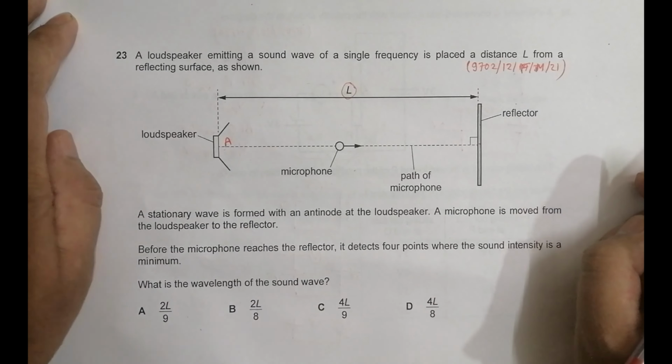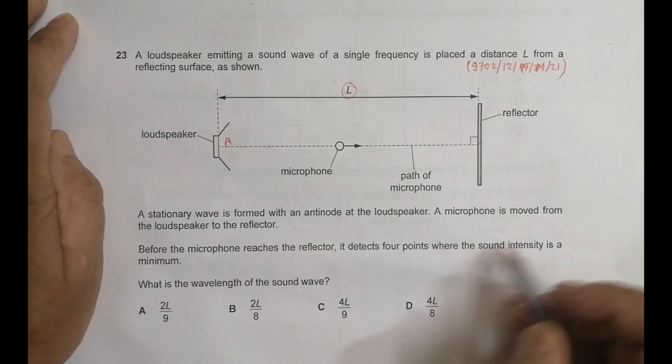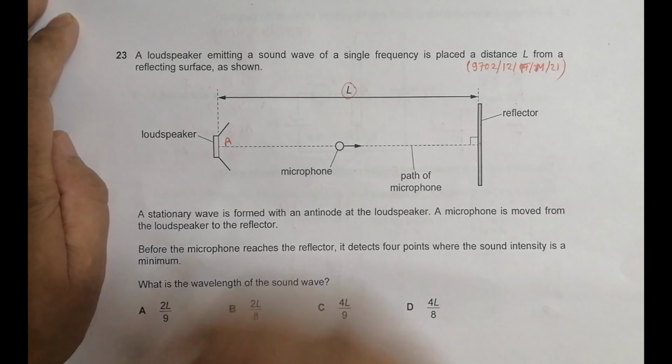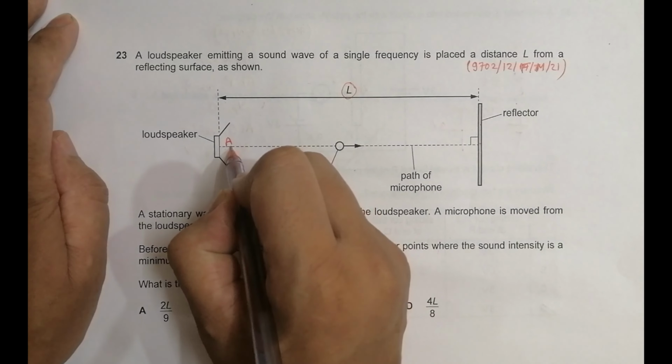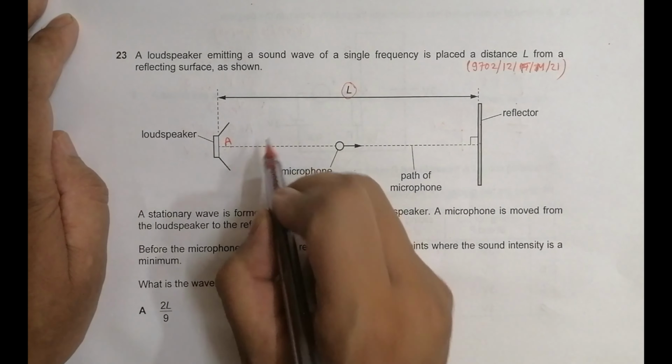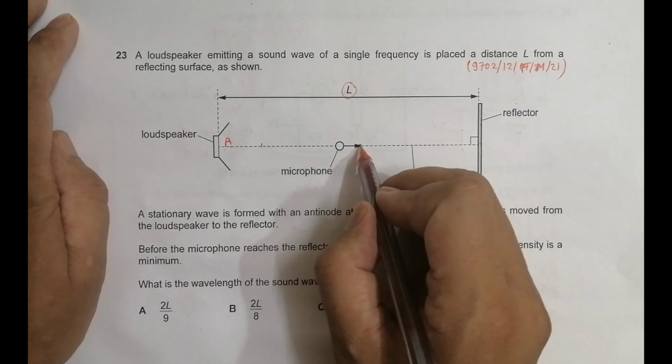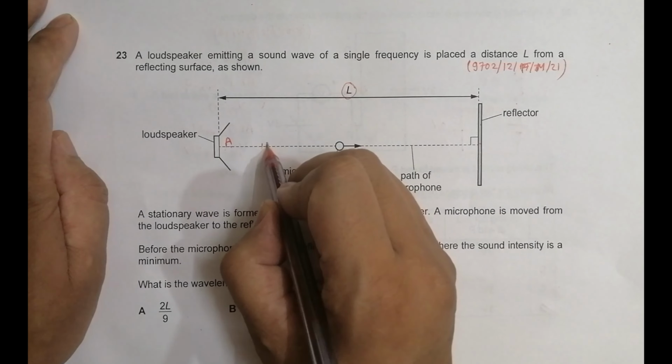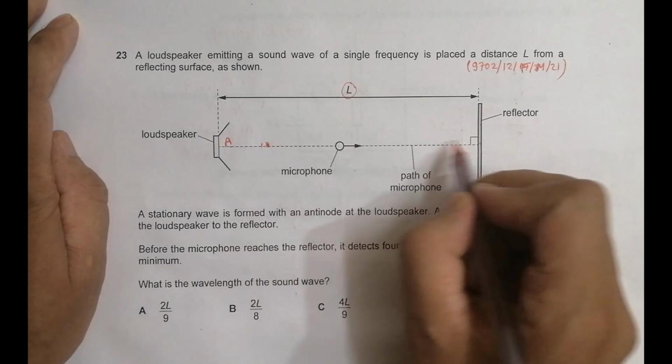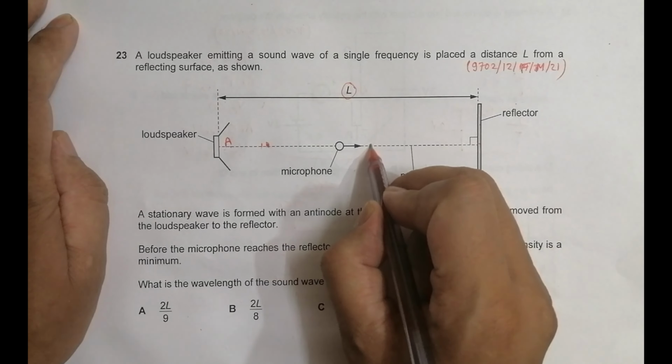Now let us see the pattern here, and we have to have 4 points where the intensity is minimum. So it should be somewhat like this. The pattern should be, antinode here. Let me just guess the distances here, like this, and this, then this distance.